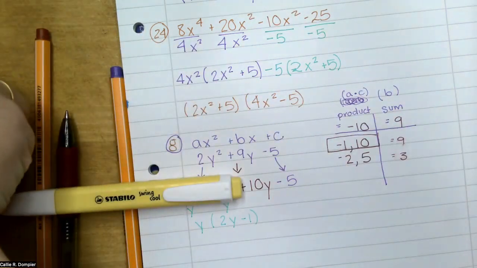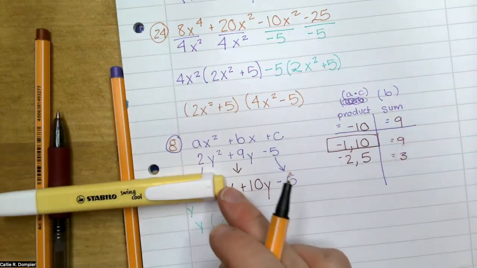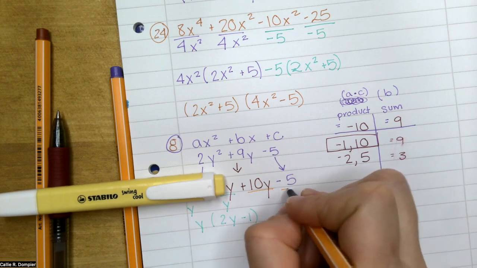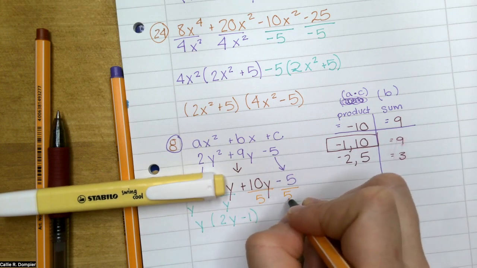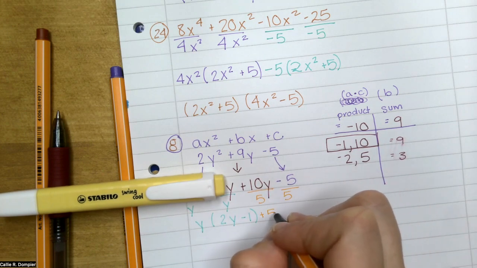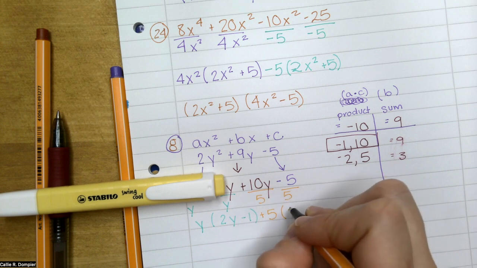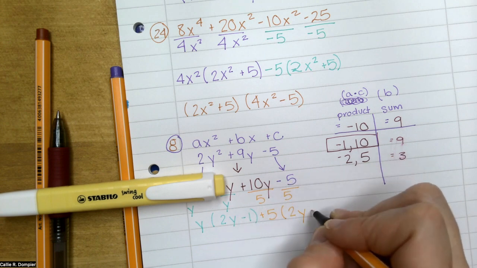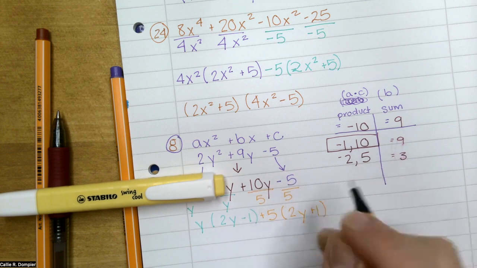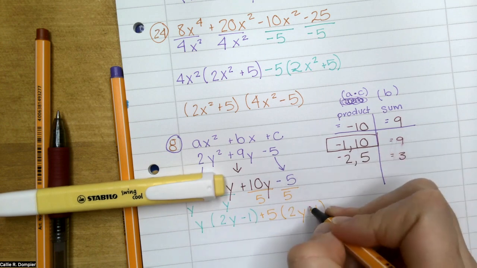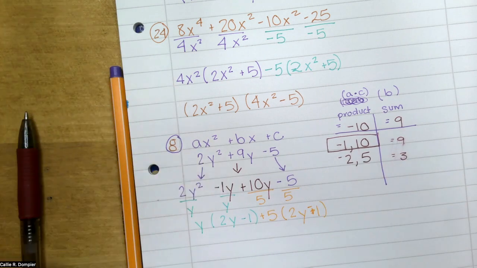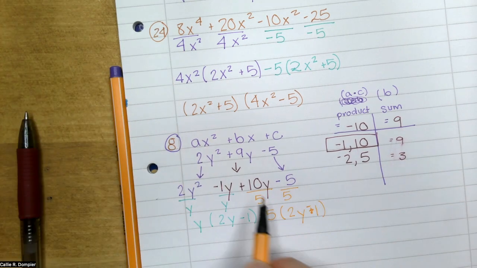Over here, positive 10y, so it's going to be a positive 5, right? I'm going to say plus 5. 10y divided by 5 is 2y. -5 divided by 5 is minus 1. Which works out well because those two need to match anyway.